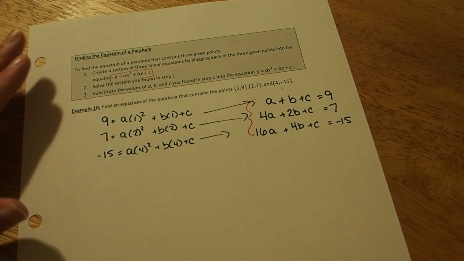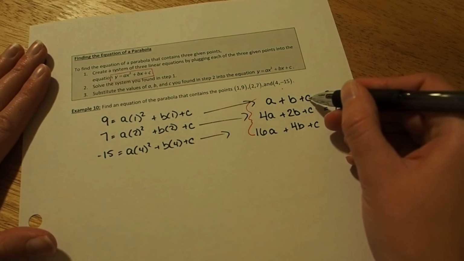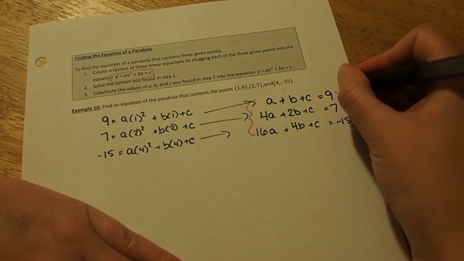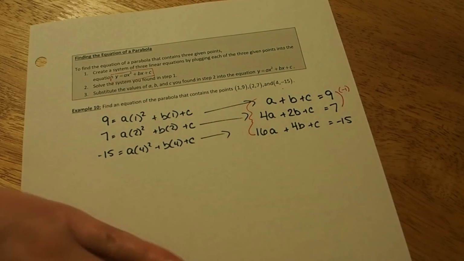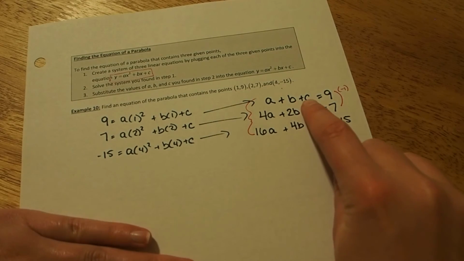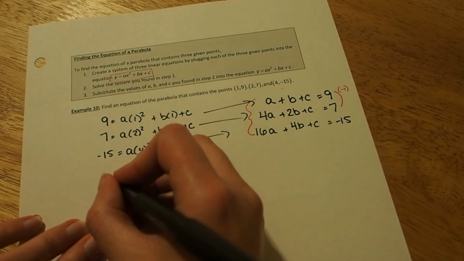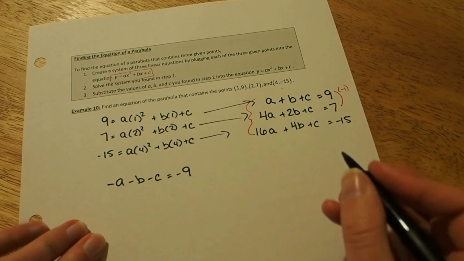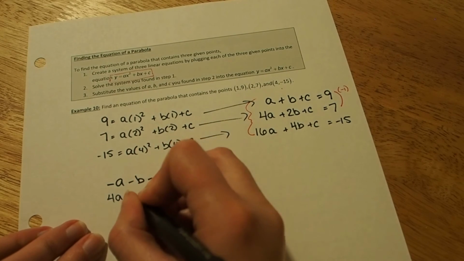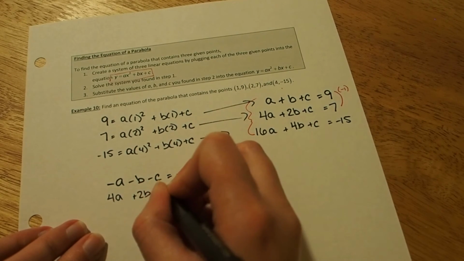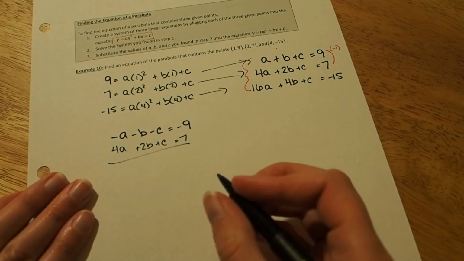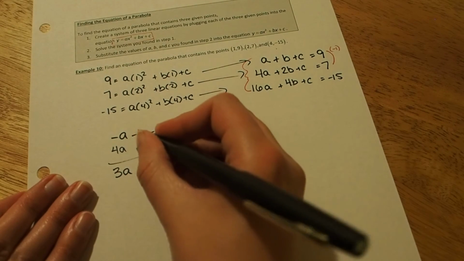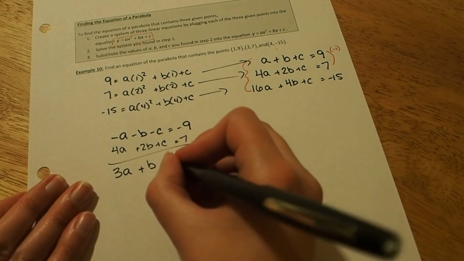Now here, it's going to make the most sense for us to eliminate c because the coefficient on c is 1 each time. So I'm going to start with the first two equations, and how about we just multiply the top one by negative 1, keep the middle one the same. Then you have a positive 1 and a negative 1 to work with. So that's going to be negative a minus b minus c equals negative 9, the top equation. And then 4a plus 2b plus c equals 7. So that's going to give us negative 1 plus 4 is 3a, negative 1 plus 2 is 1b, no c's, equals negative 2.